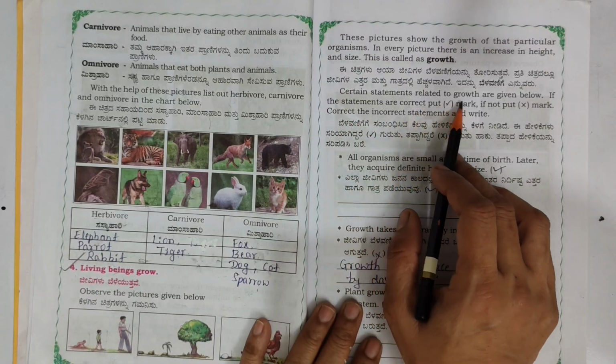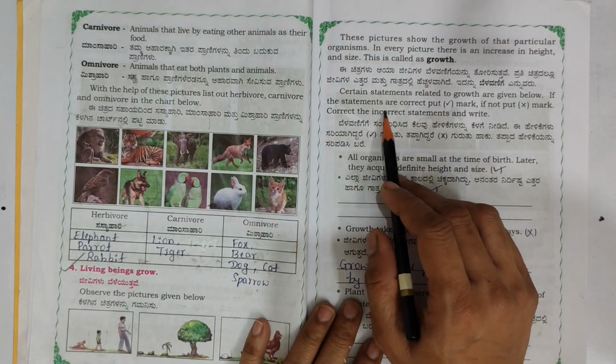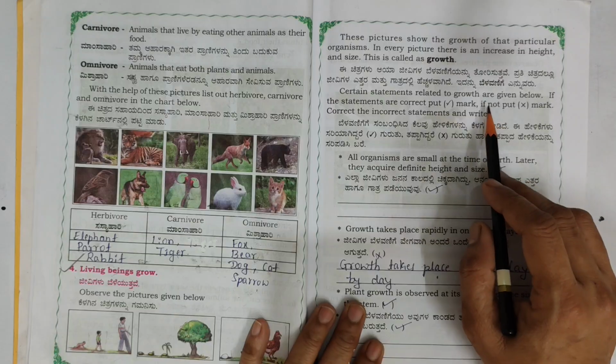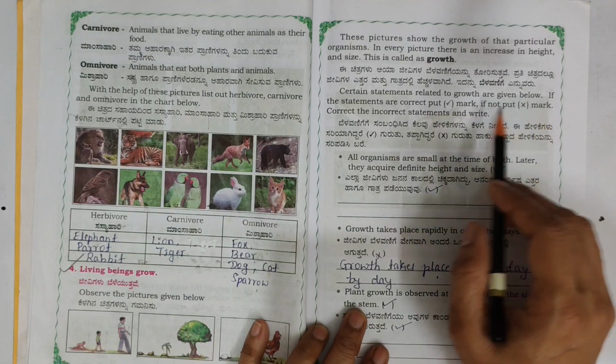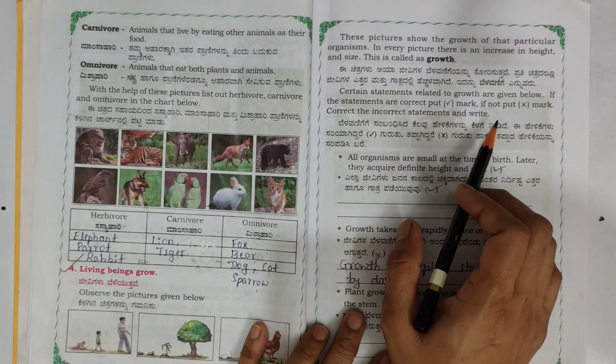Certain statements related to growth are given below. If these statements are right, put right mark. If not, put wrong mark. Correct the incorrect statements and write.